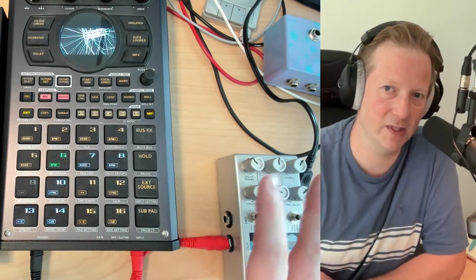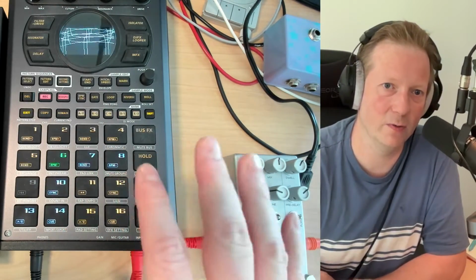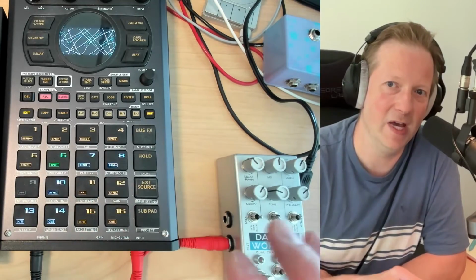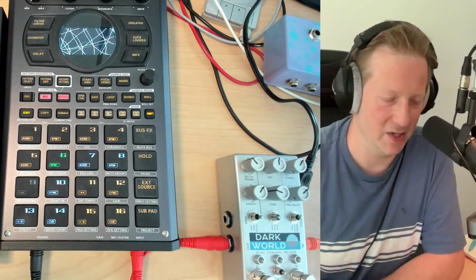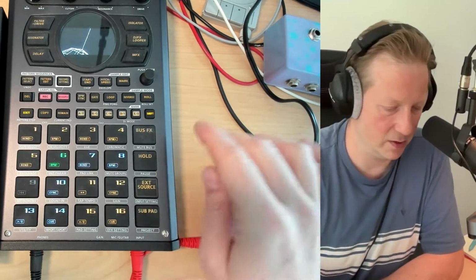And the reason why I'm doing this is I want to make sure we can see the actual waveform rendered when we record and resample as the left channel. Hopefully this all makes sense in a second, but the actual steps we want to do here, after we've got everything plugged in, is we're going to go Shift and we're going to go EXT source.